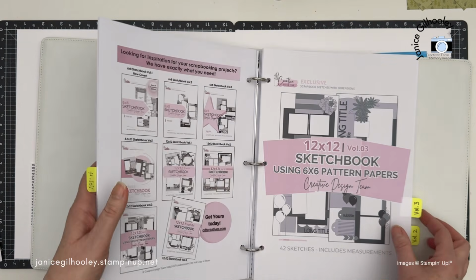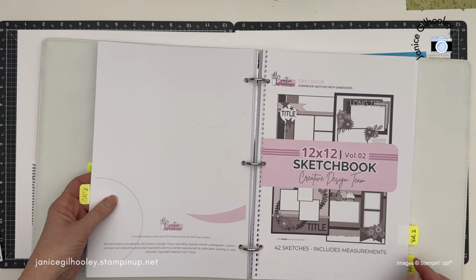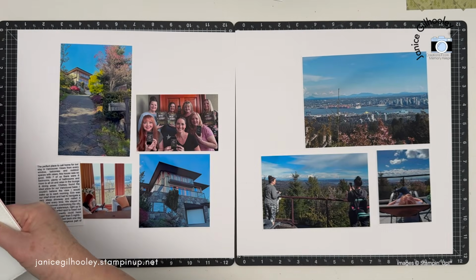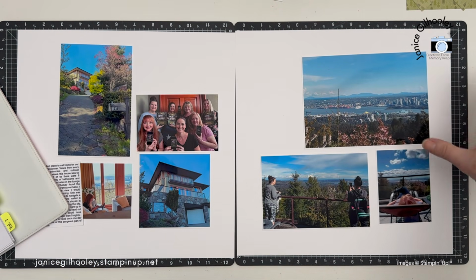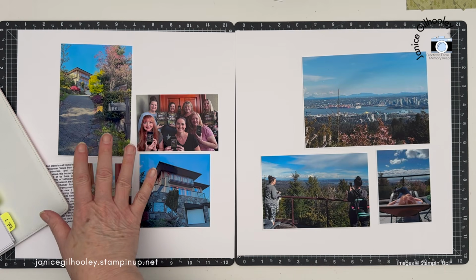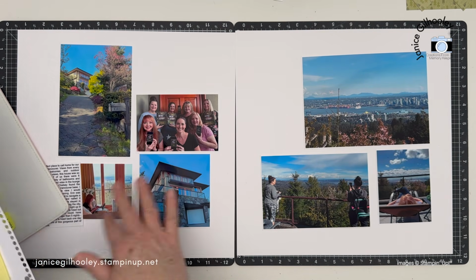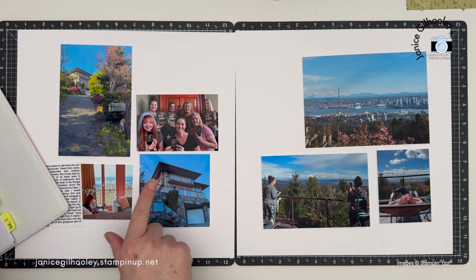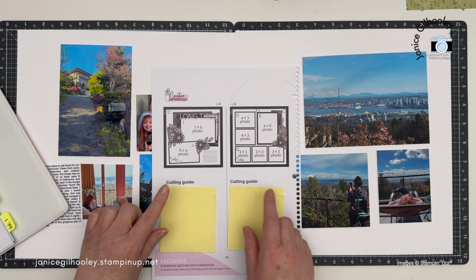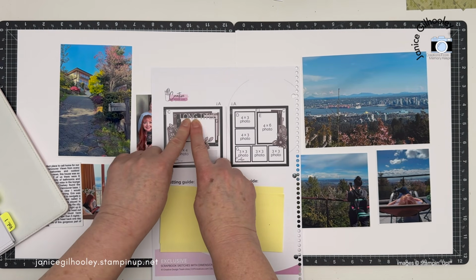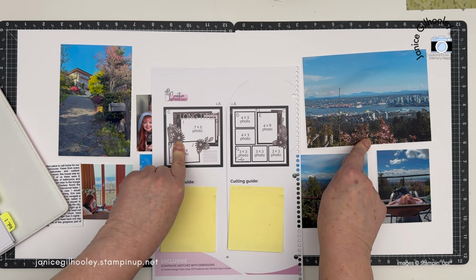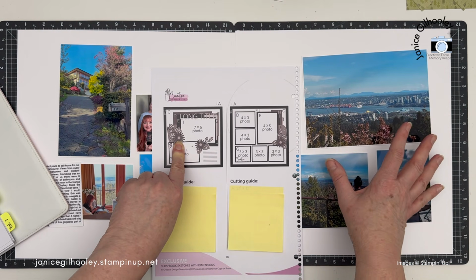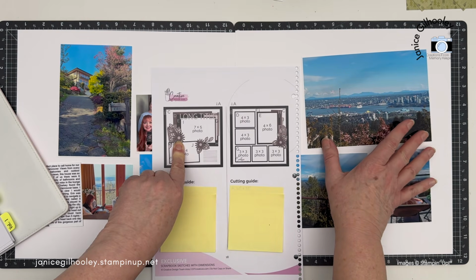And I was flipping through all the pages in the sketchbooks that we have here for 12x12s, because I wanted to pick something that had a good landscape style feature photo, but I also wanted to do a portrait photo as well, and then fit the others in. So I've narrowed down all my choices here to have 7 photos on the layout. And when I was looking through volume 2, I saw this 7x5 photo here. I really wanted to feature this photo here of our amazing view over to Vancouver City and all the waterways and everything. I knew I wanted to print that as a 7x5.